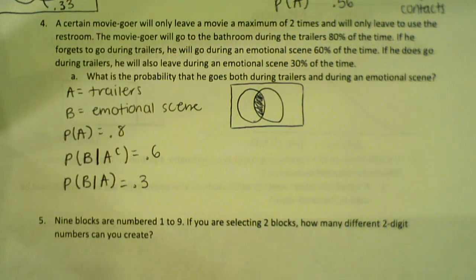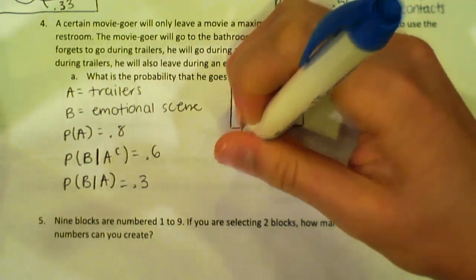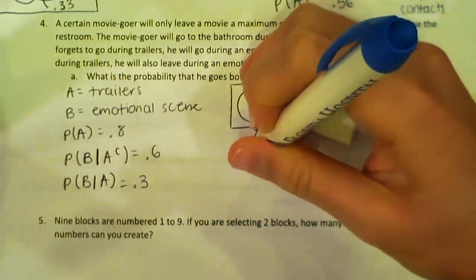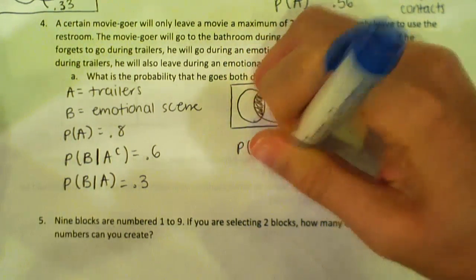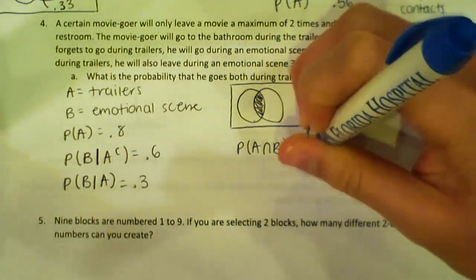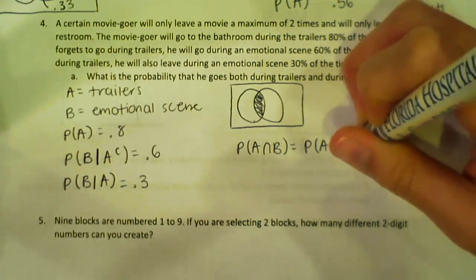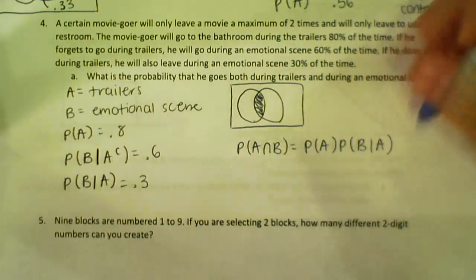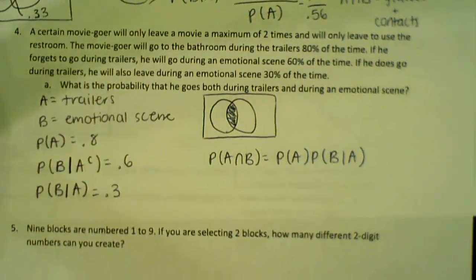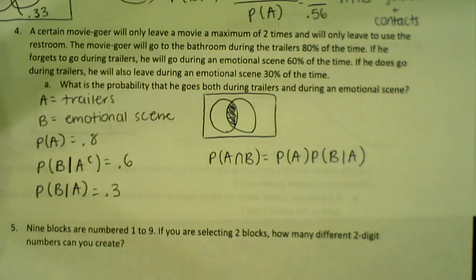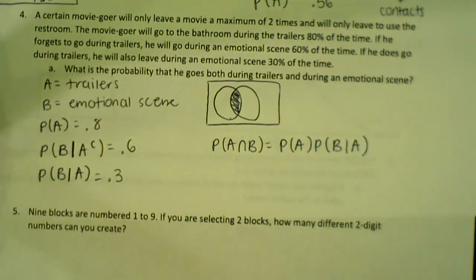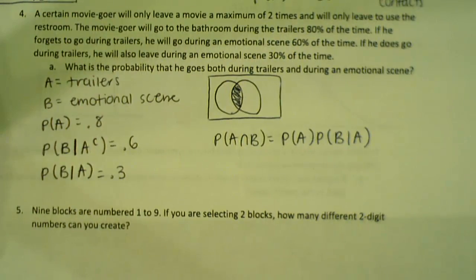And then if we go back here, the formula that you have for that is a good formula to keep in mind. I would definitely write it on your formula sheet if you haven't.